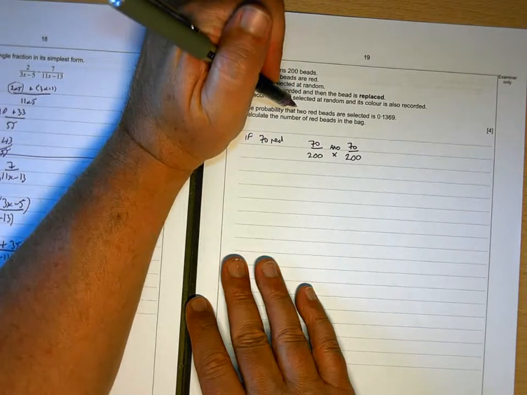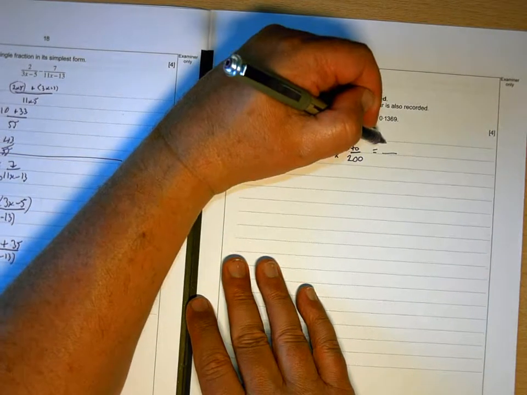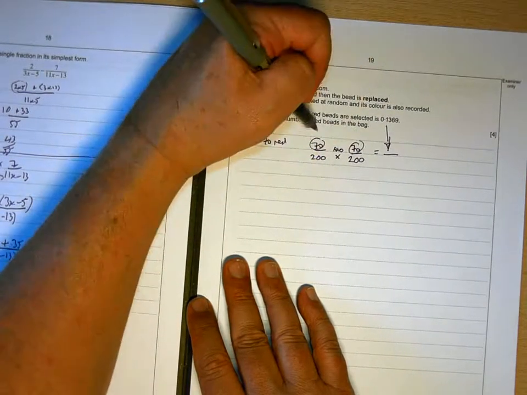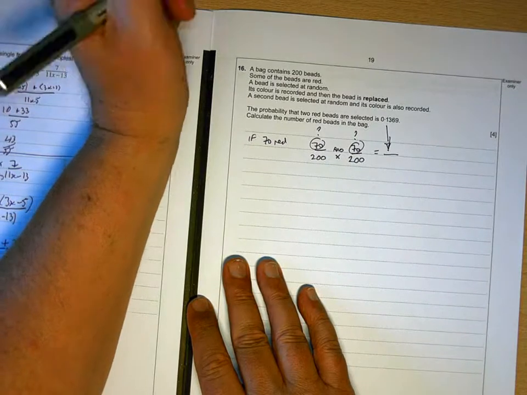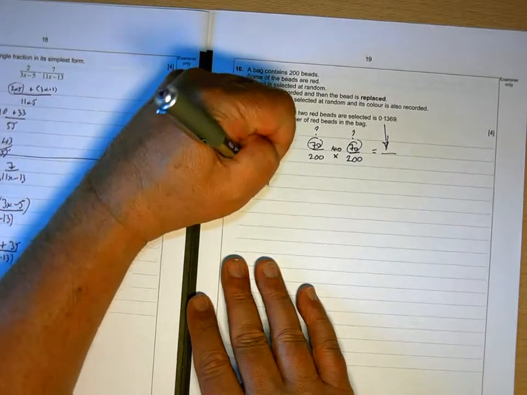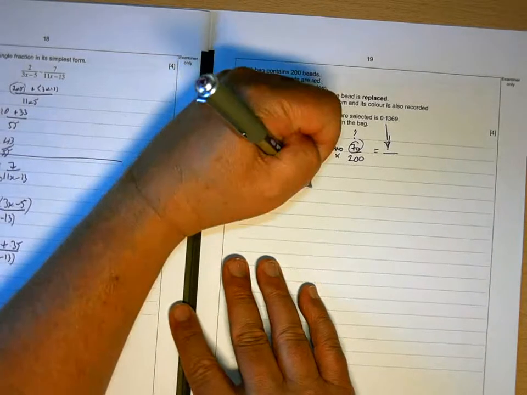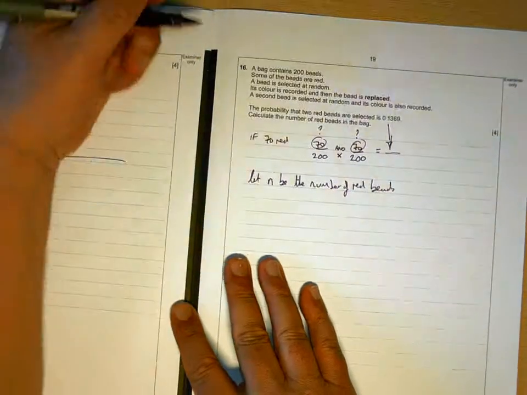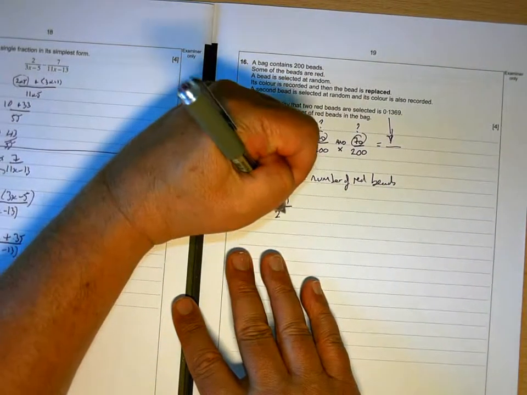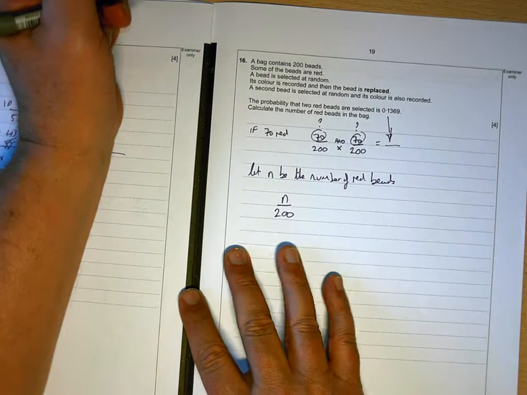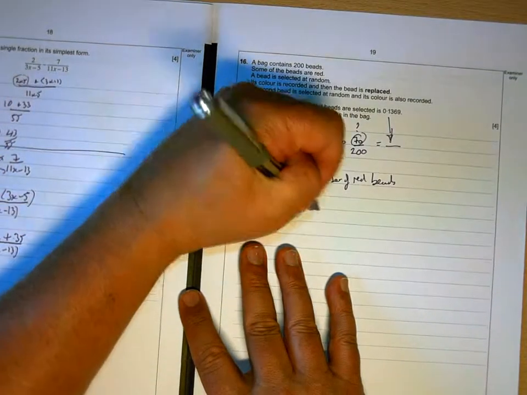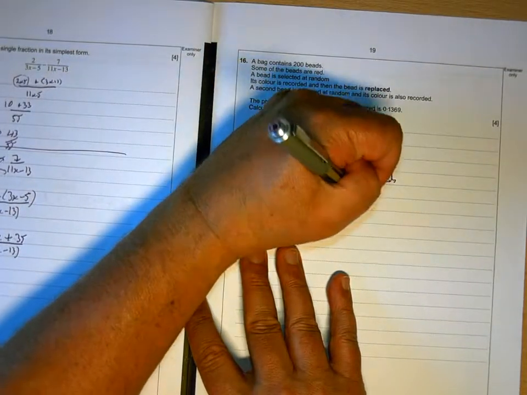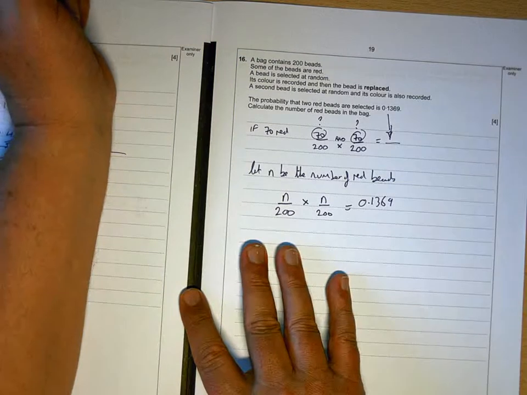The difference in this question is we know what that comes to. We know it's that, but what we don't know is that. So if we say let n be the number of red beads, then what we're working with, that's the chances of the first one being drawn and red and the second one, and that equals that.